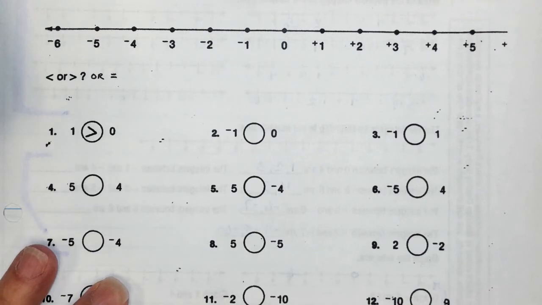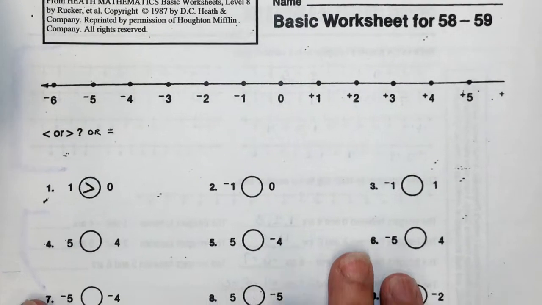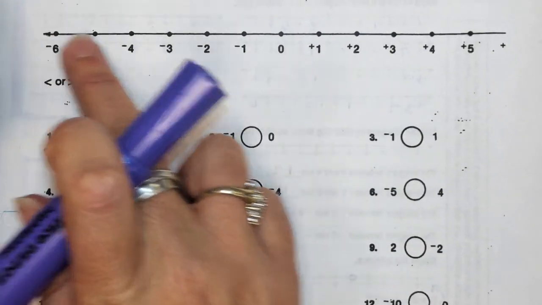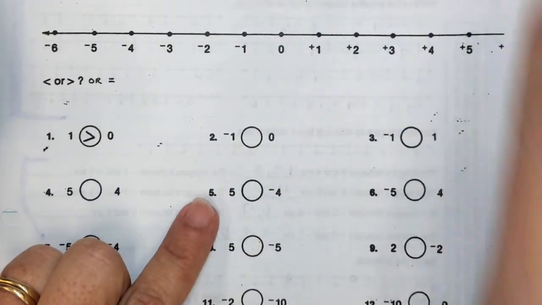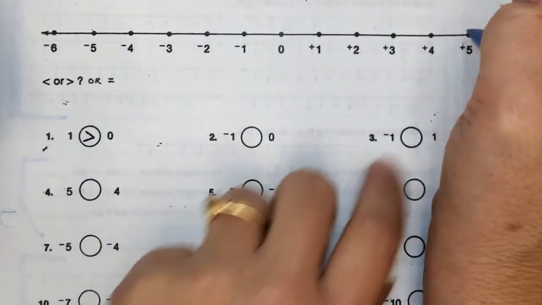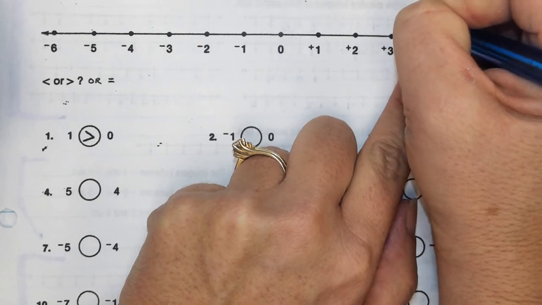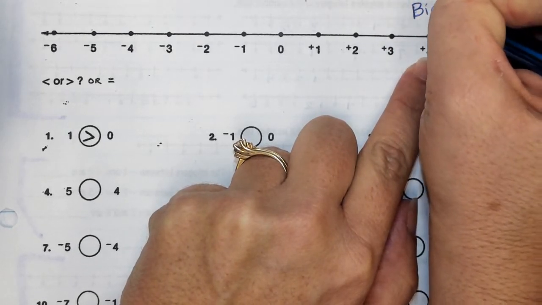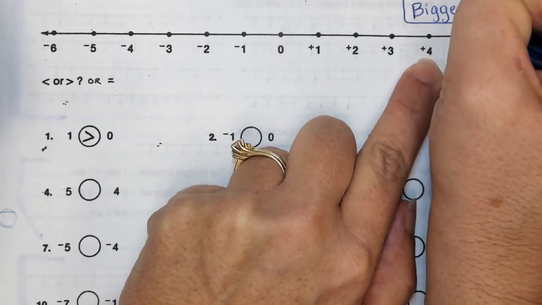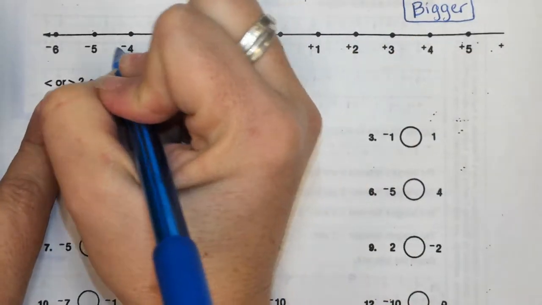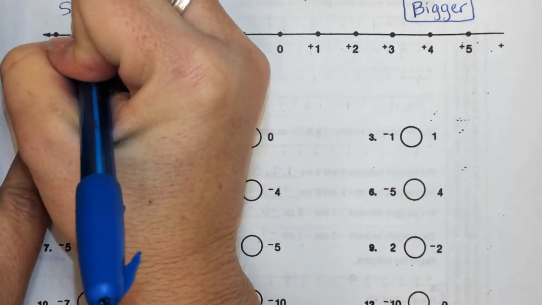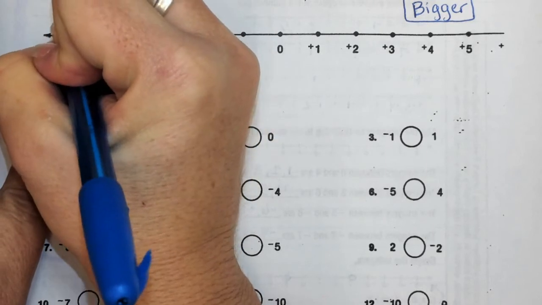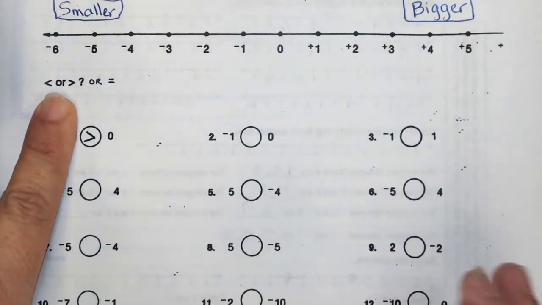When you get to the back, I would first take this number line, and since it's our first time really trying to figure these out, I would write that this end is bigger, because it's the positives, and maybe write that this end is smaller. You don't have to, but when they get really close, it does start to get a little confusing.